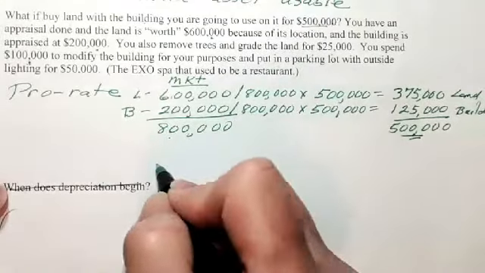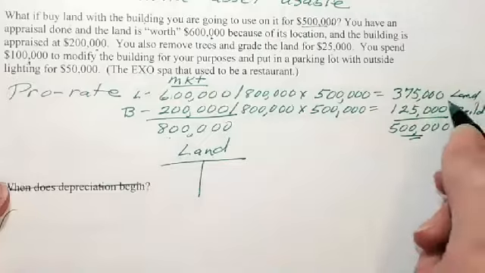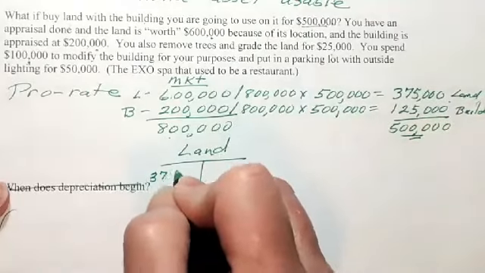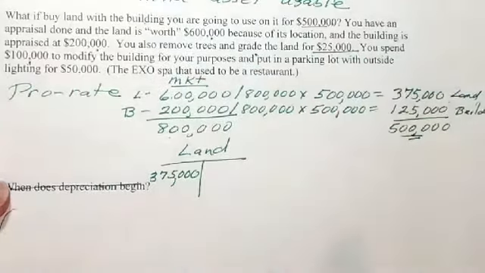So I'm going to do just a little T account just to show what I'm going to do then. For my land, I'm going to start that out at 375. But it said I removed some trees and I graded it. That just means make it flatter.